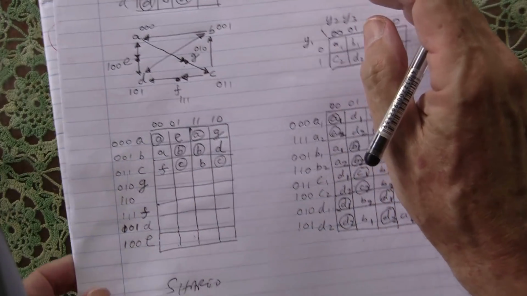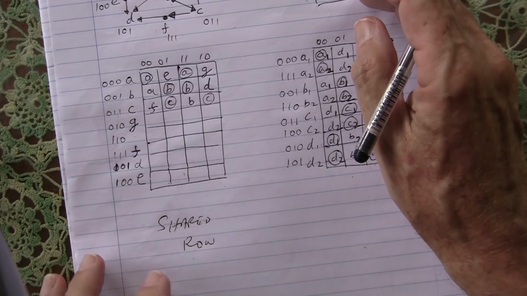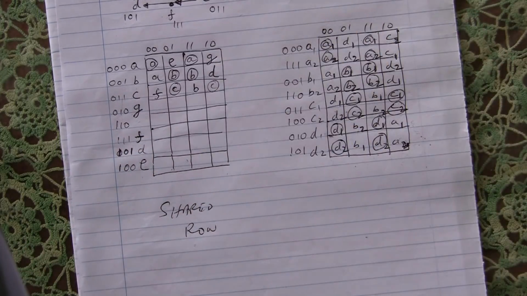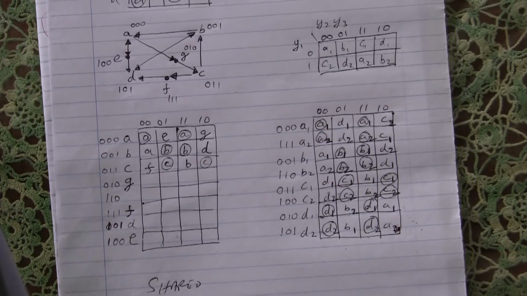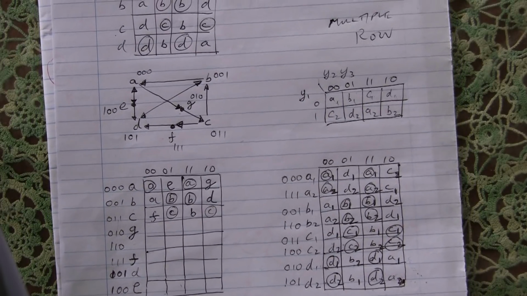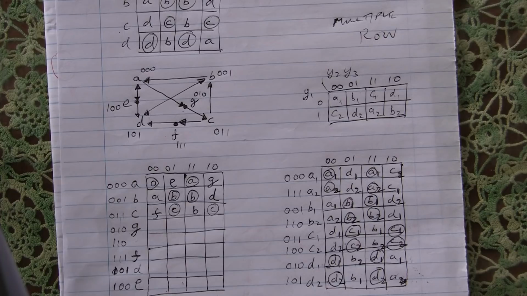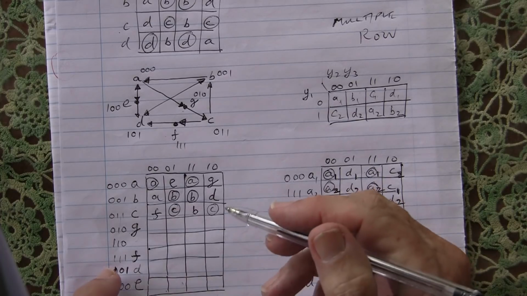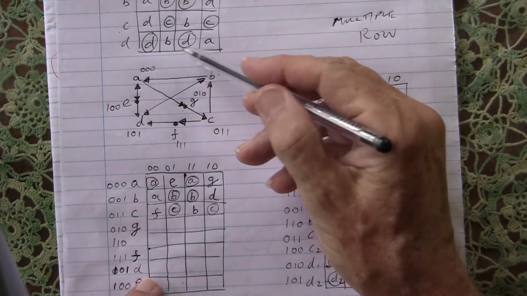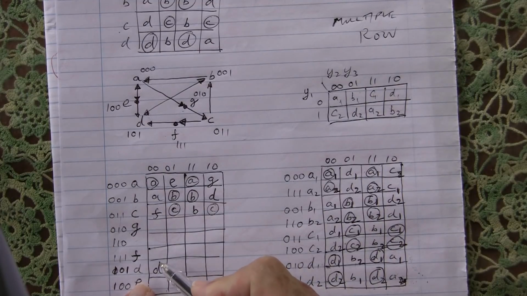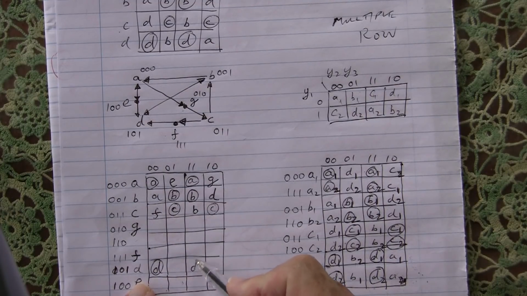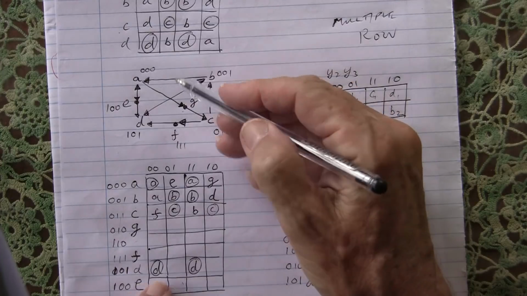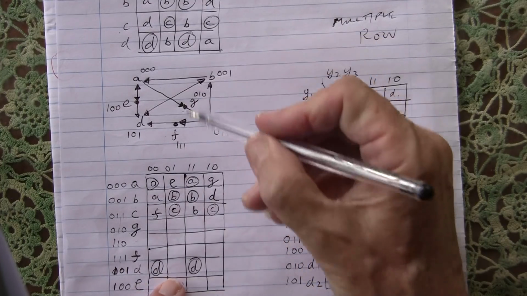So last now we have to look at the D. Let us see if we can deal with the D. Can we get everything there? As you can see, we have D there and D here. So we put the D. Now we're trying to get from the D to the B, and we can do that.